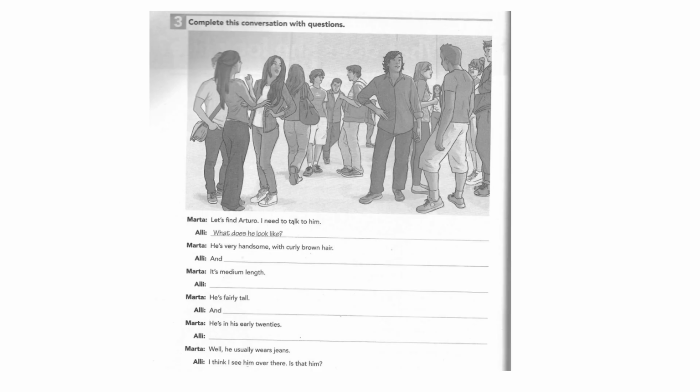So, let's find Arturo. I need to talk to him. What does he look like? He is very handsome with curly brown hair. And what would be the question here if the answer is it's medium length? Tell me, Jennifer. How tall is he? How short is he? How tall is he?